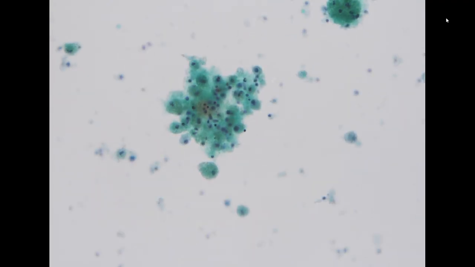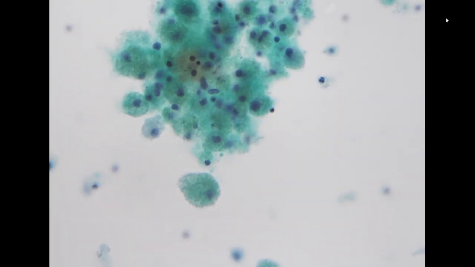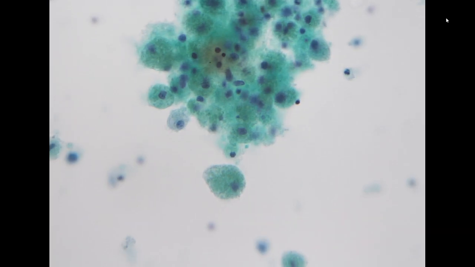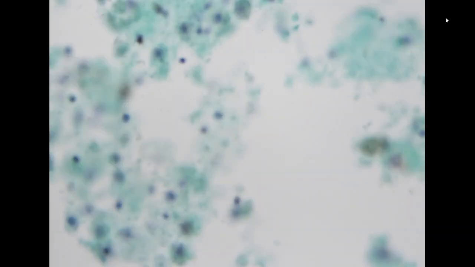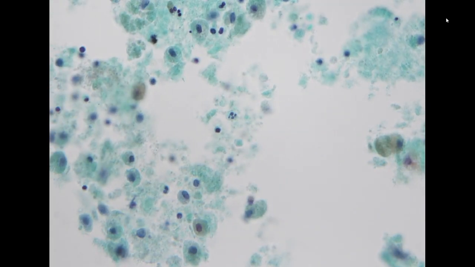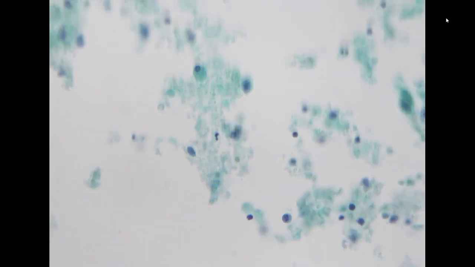The histiocyte is easy to recognize by the texture of the cytoplasm. You can see a lot of bubbles because it is eating all the material and putting it inside the cytoplasm. So these are all histiocytes. We only see histiocytes and the background granular debris, right? We didn't see any epithelial cells.